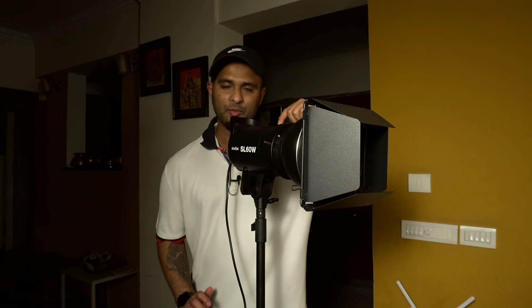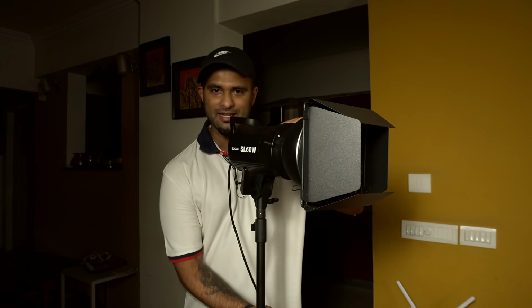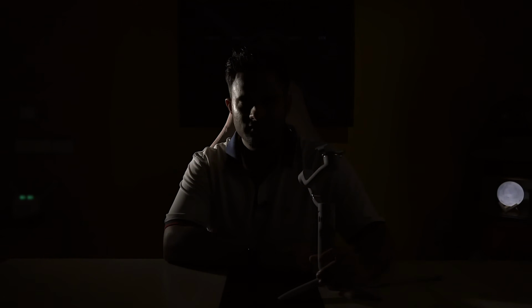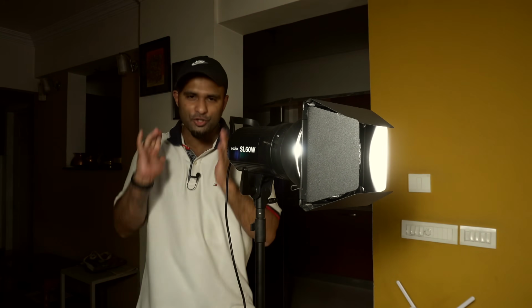Now for the hair light, I'm going to be using this particular SLW60 light, and this is going to be giving me that nice rim light onto the subject, and you can use this as well to create a bit of depth and a bit of shape to your shots.